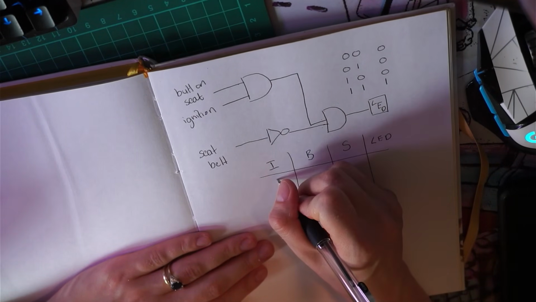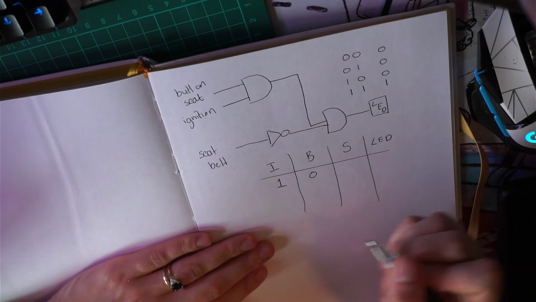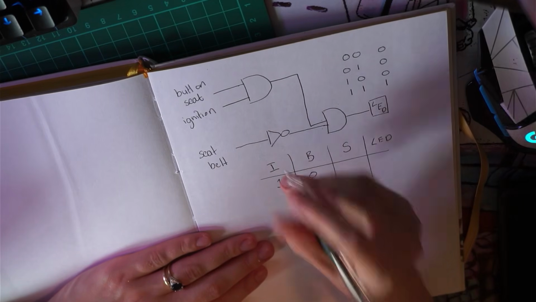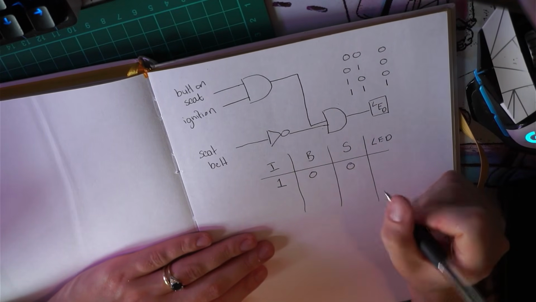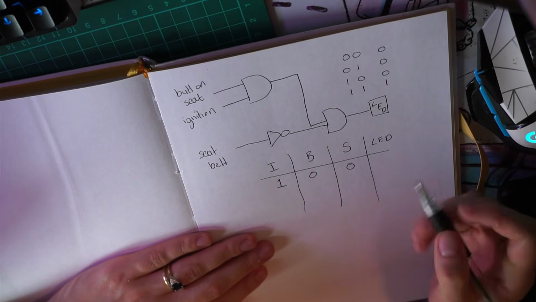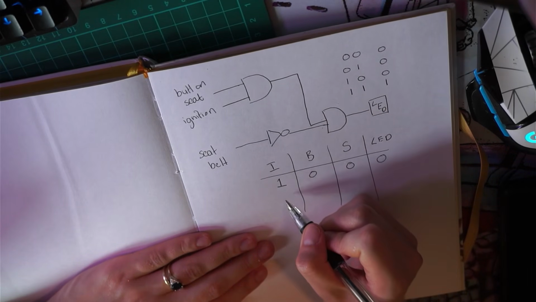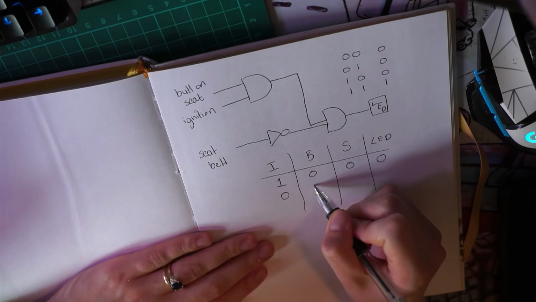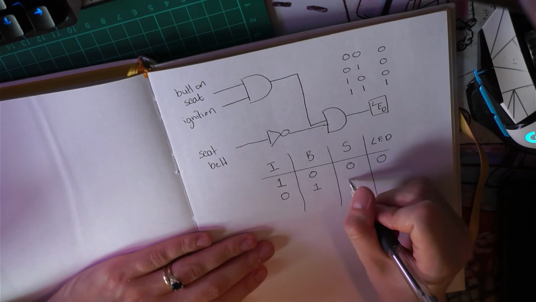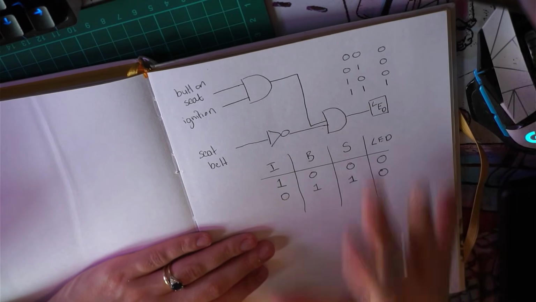So let's think about a few combinations. Let's say our ignition is on. Our butt is not on the seat and our seatbelt is on. But be careful, you're about to put in a high, but it's a NOT, it inverts it, so we put in a 0. According to an AND gate, and this will be our AND gate here, 0, 0 will give us a 0. Let's try another one. Our ignition is off, our butt is in the seat, and our seatbelt is off, which means the NOT will invert it. Under that condition of an AND gate, that is still going to be 0. LED will not light on.